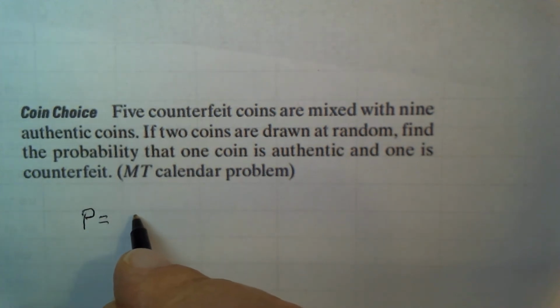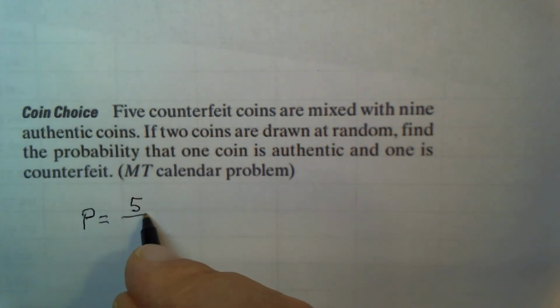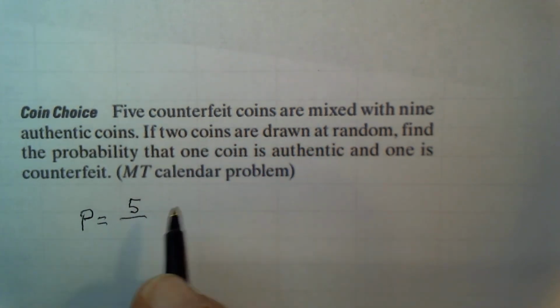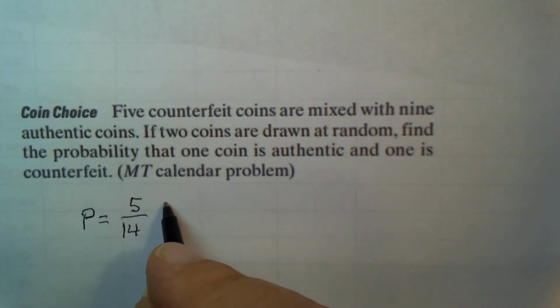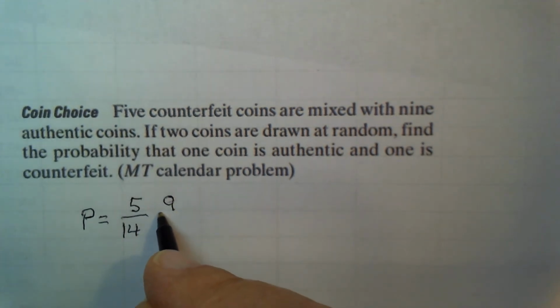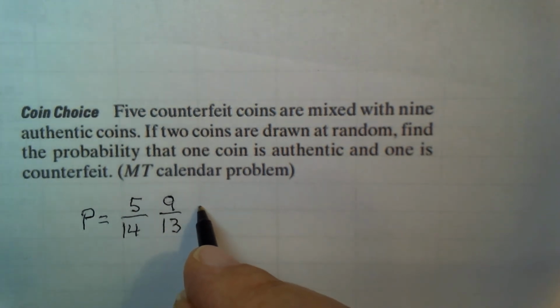Well, when we begin, there are 5 counterfeit coins out of a total of 9 plus 5 is 14. And then there are 9 authentic coins, but now there are only 13 left for the second selection. It could also be the other way around.